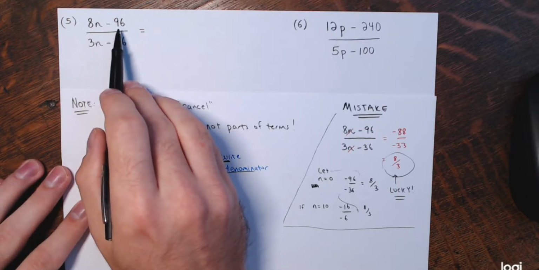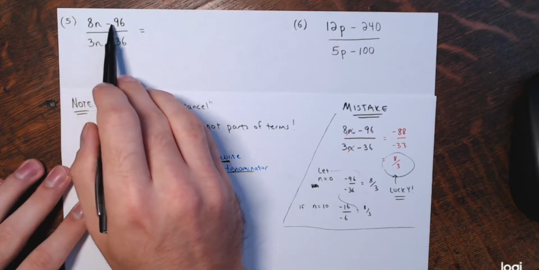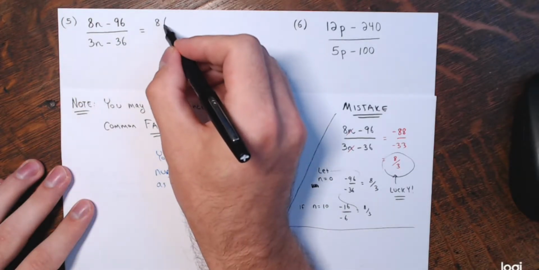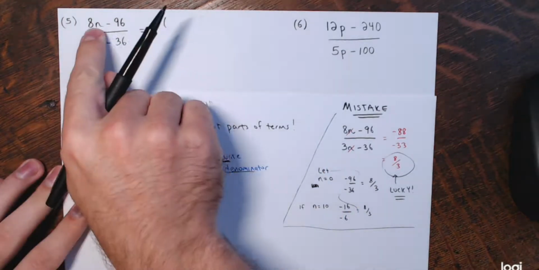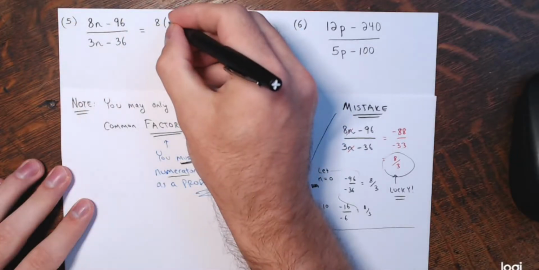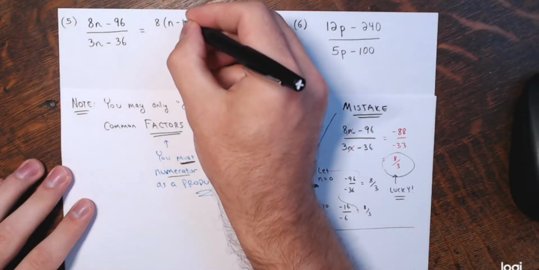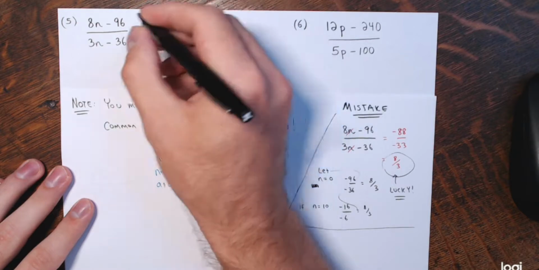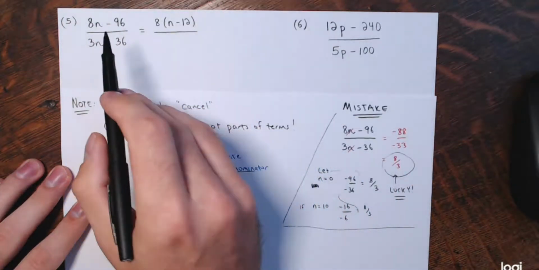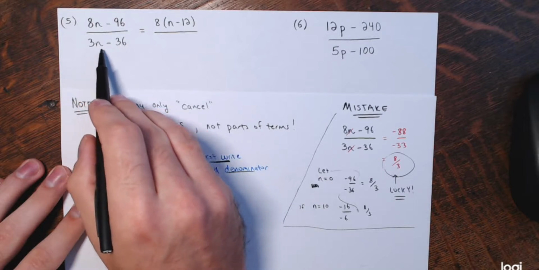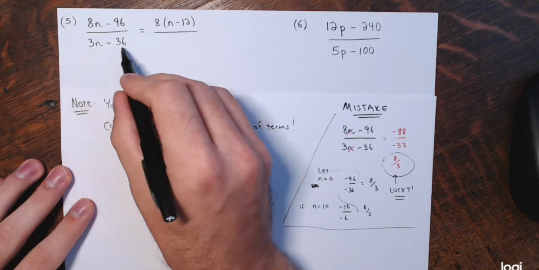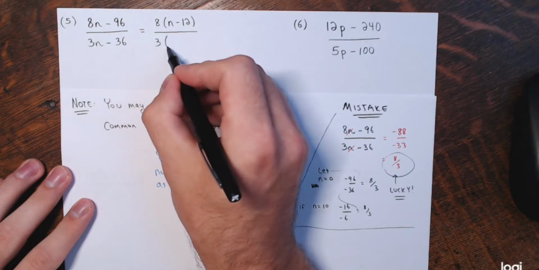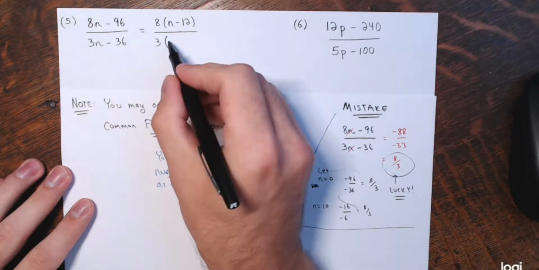First, you look for the greatest common factor, which in this 8n minus 96 would be 8. And when I pull out 8, we have the quantity n minus 12. Right, because 8 times n is 8n, 8 times 12 is 96. Denominator, 3n minus 36. They have a common factor of 3. Pull the 3 out, and what's left over would be n minus 12.